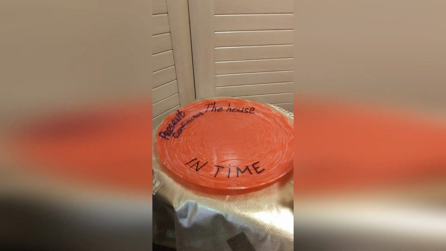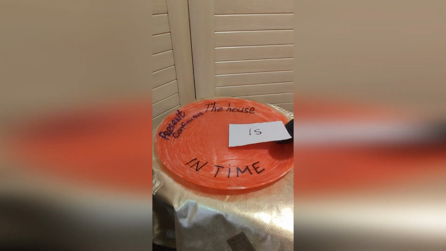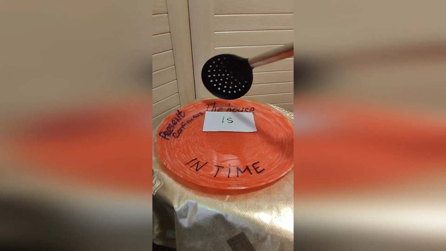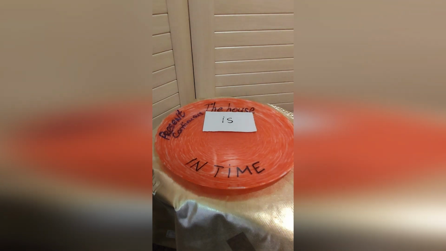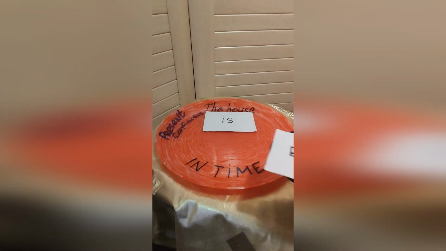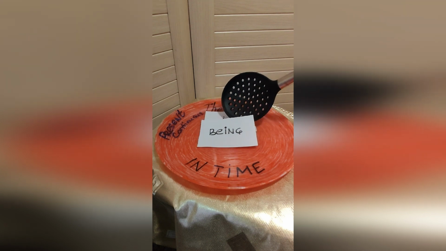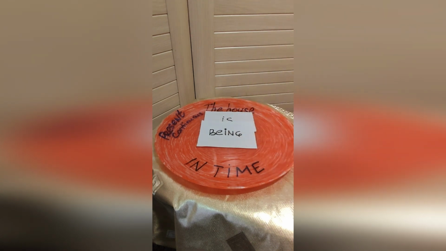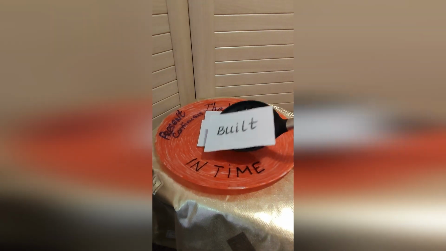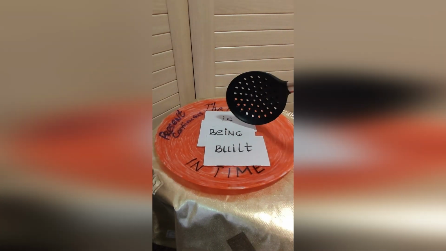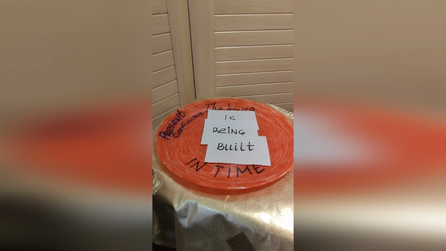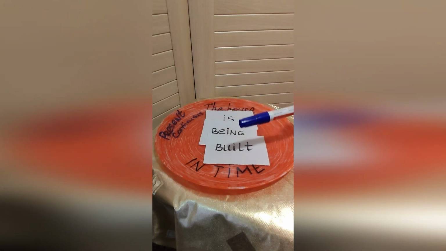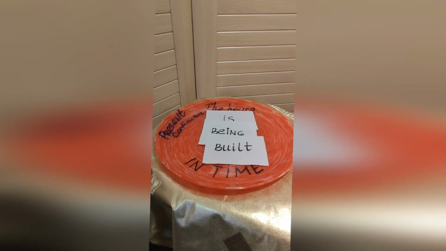Another tense in the passive voice which requires 3 ingredients is present continuous. So it must go the house is, and after that we need to use the continuous form of the verb to be, and we say the house is being, and finally we say the house is being built. So that's the 3 ingredients here. The house is being built in time, and this is the present continuous in the passive.